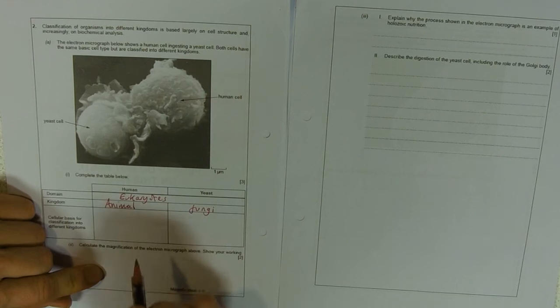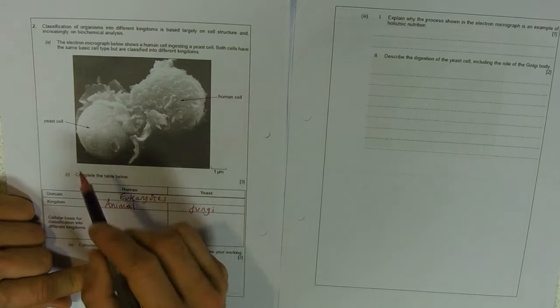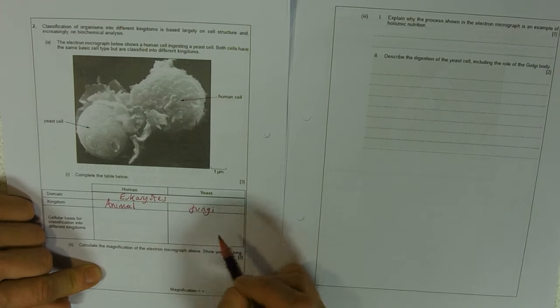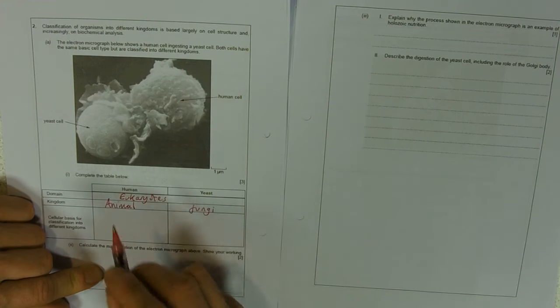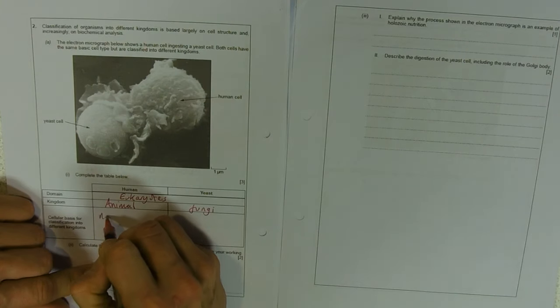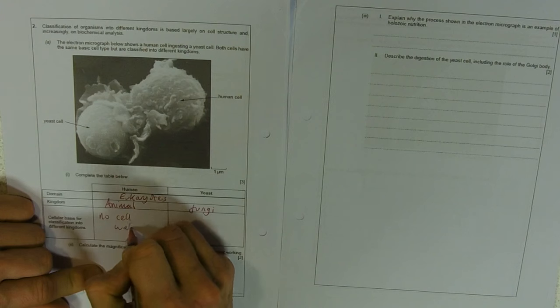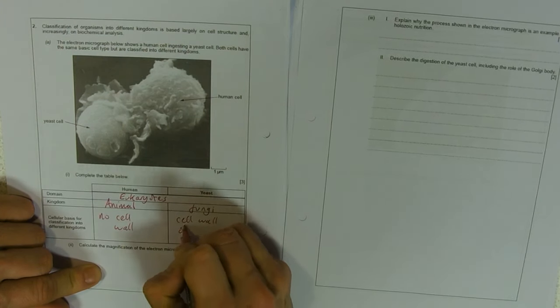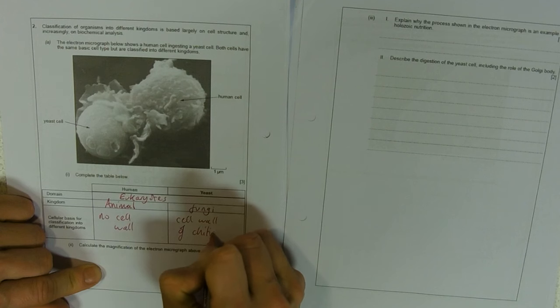The human does not have a cell wall, and the yeast does have a cell wall, and it's made of chitin. So that's what we need. So no cell wall and cell wall of chitin. So a nice clear difference between them.